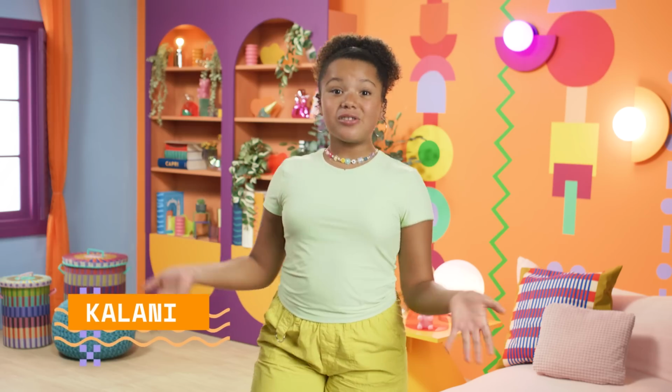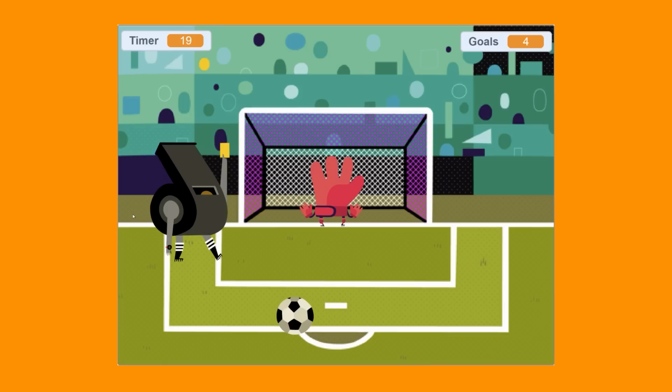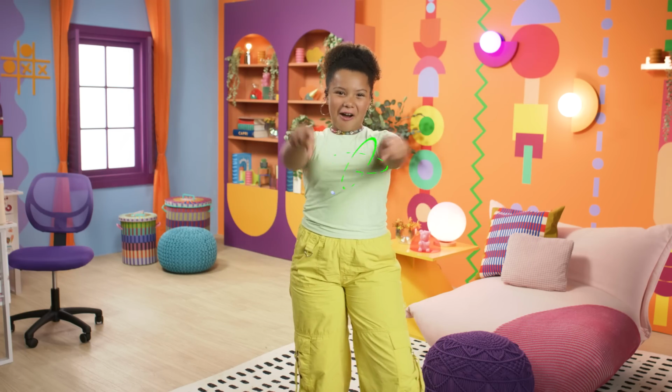In today's episode, we'll be coding a sports game in Scratch. What's your favorite sport? I love soccer. I'm feeling super inspired to make a fun soccer project in Scratch. We're going to pretend that it's the end of a very intense game, and the score is all tied up. The player needs to score as many penalty kicks as possible to win the game. Ready to get started? Let's go!